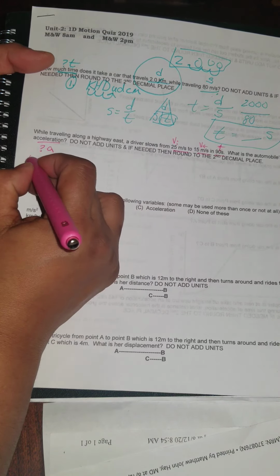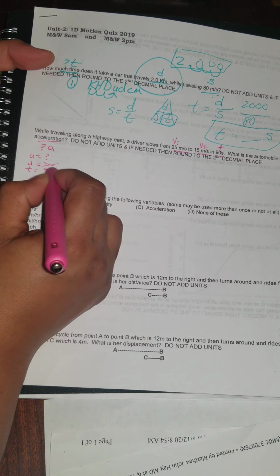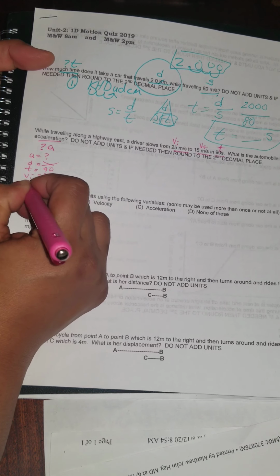If this is what I'm driving, initially, VI, this is my VF, and this is my T. Okay, so here's all my variables. You could come over here and put A, question mark, D, not given, T, 90, VI, 25, and VF of 15. But also, before I go any further, I'm actually looking for acceleration. Remember, every number could possibly have a negative value except for T. So this could be a negative.